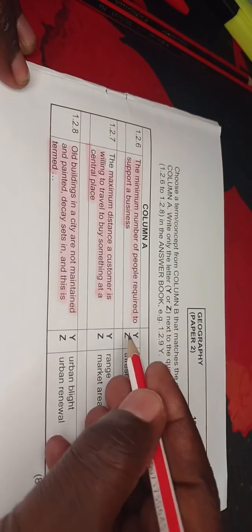Let's move on. 1.2.6 reads, the minimum number of people required to support a business. What is the answer there? 1.2.6, minimum number required to support a business. What is the answer? That is Z, your threshold population.